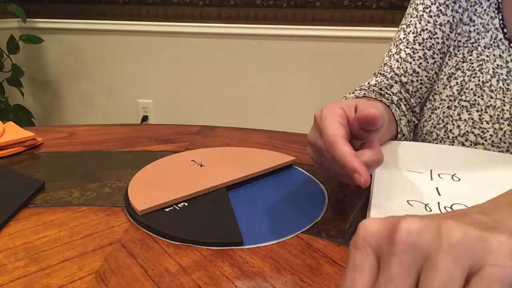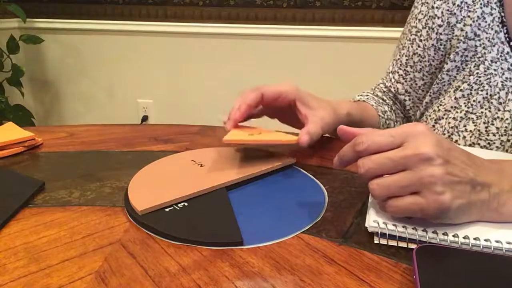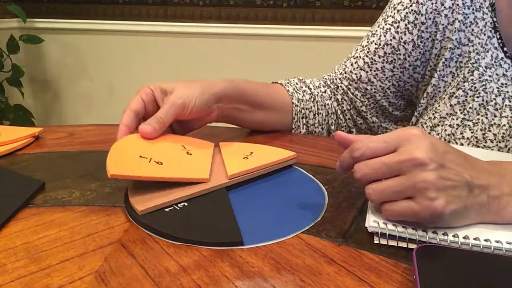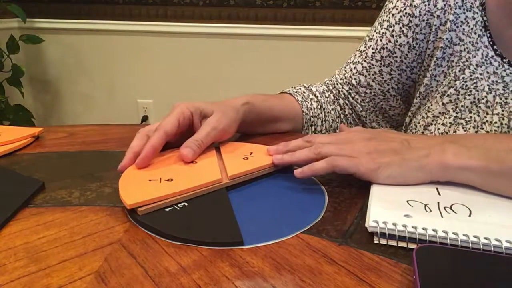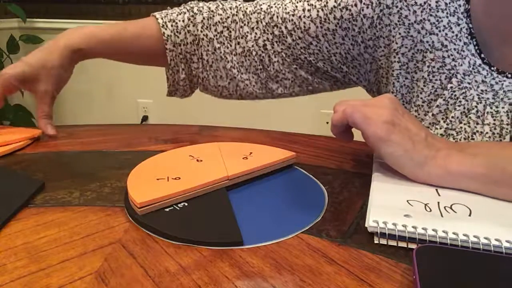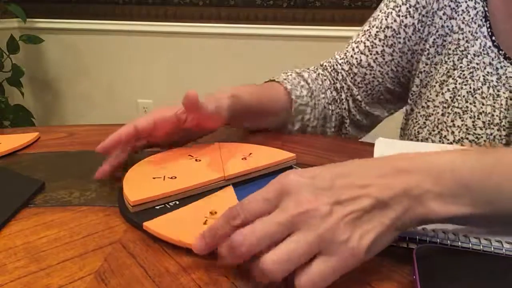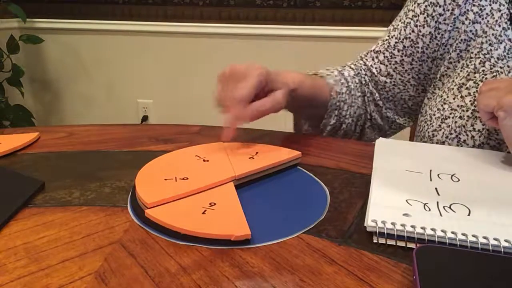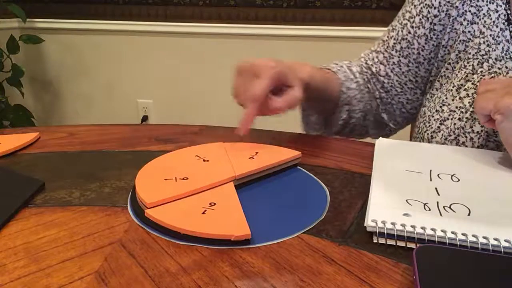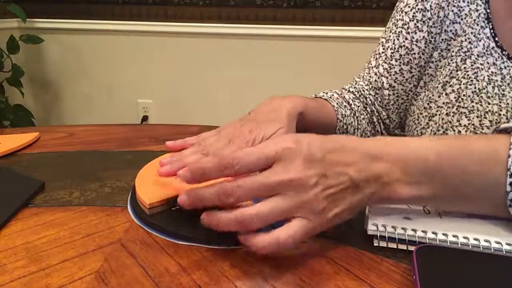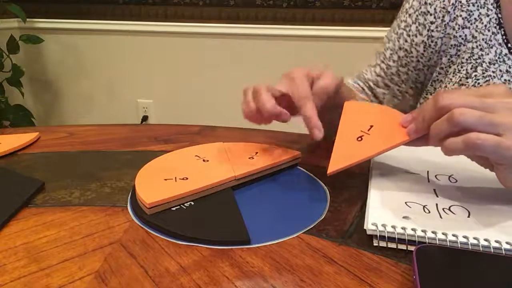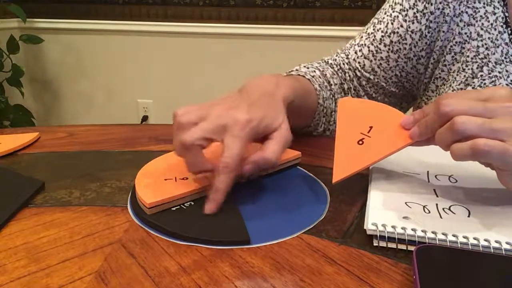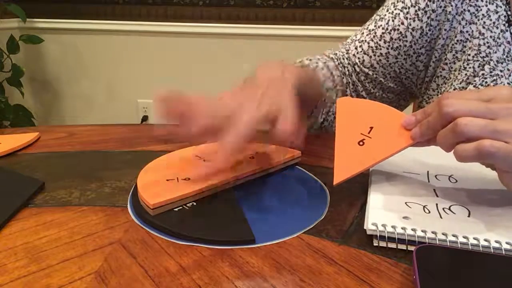But when we did our linear model, we know it was 1/6. So now we can use the 1/6 to represent it in this model and compare to see that it's exactly the same size. And it is. I have my 4/6 and I have my 1/6 left that is this size.